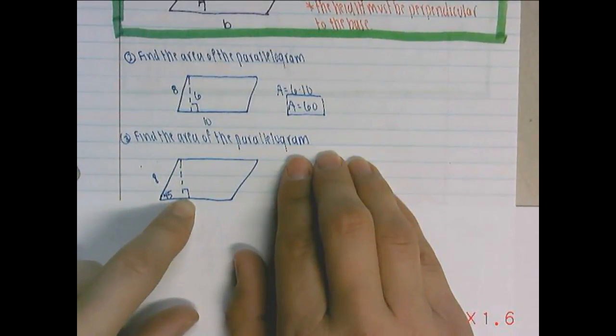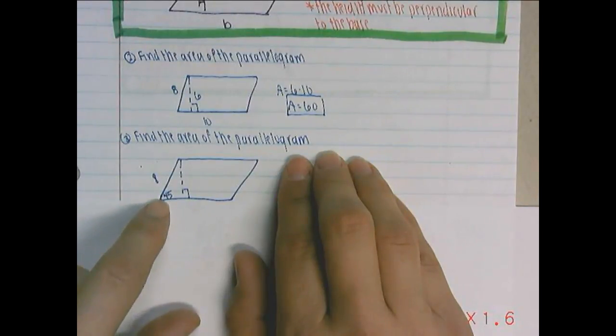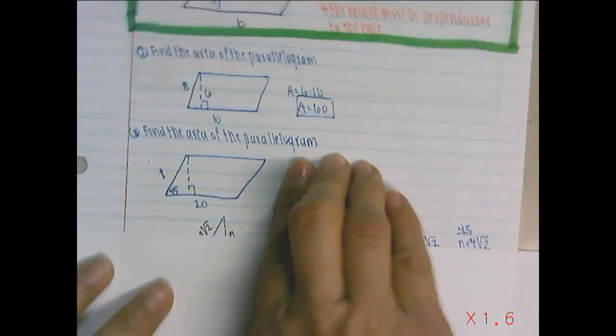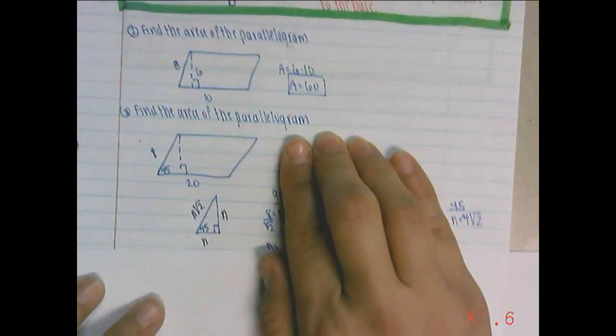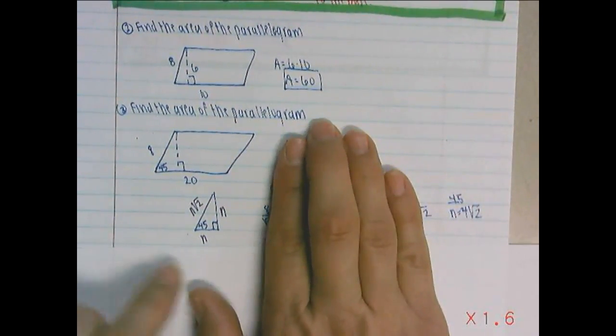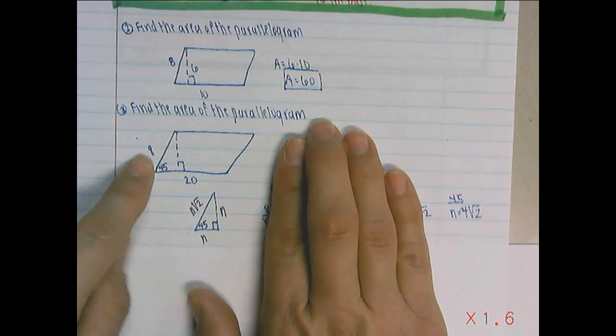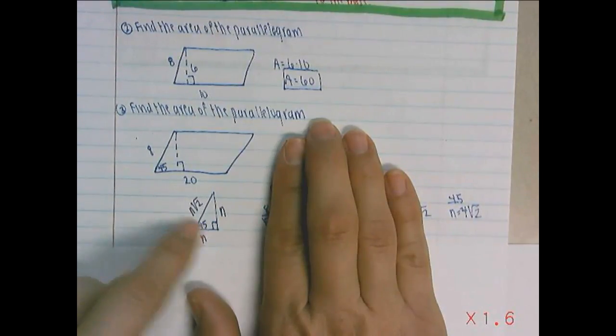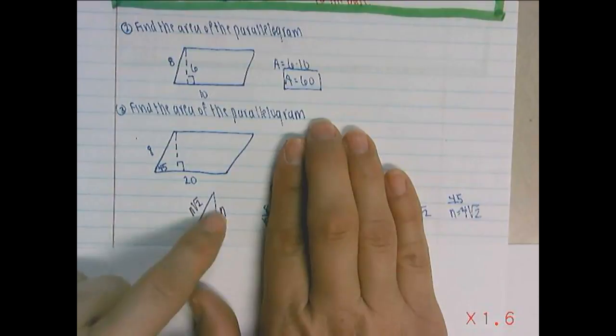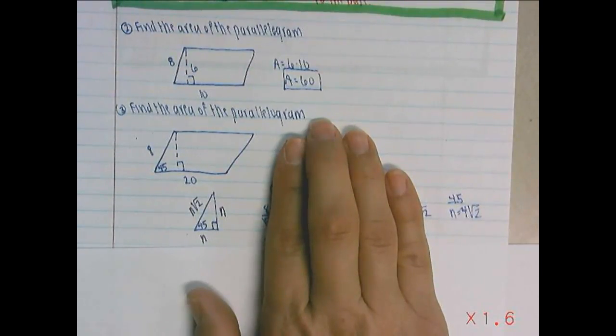And we know that this is a 45-degree angle and that this is 90 degrees. So that means right there we have a special right triangle, 45, 45, 90. And I know the side across from my 90 is n rad 2, and I know my sides across from my 45 are both n, based on the right triangle trig.